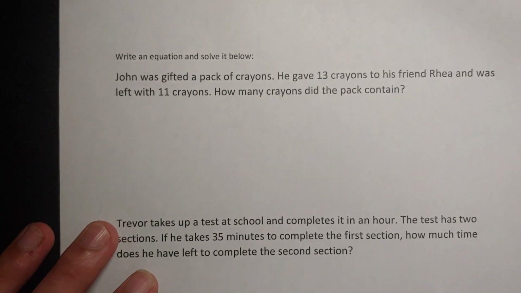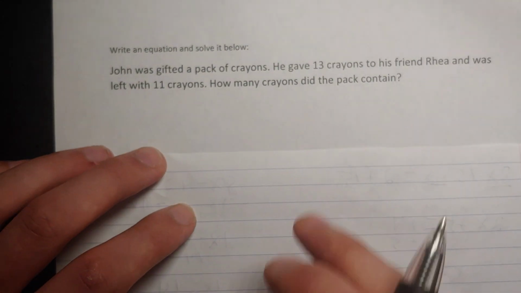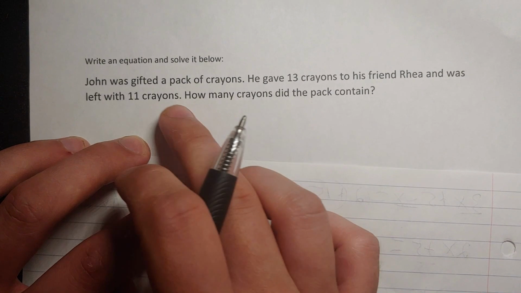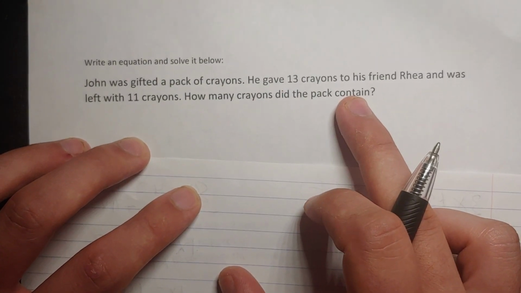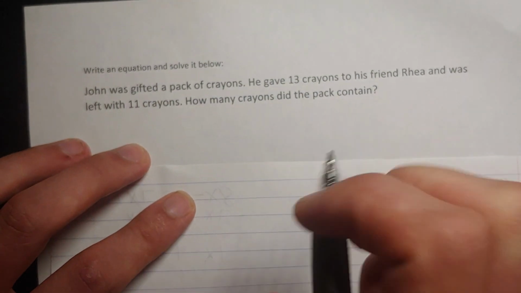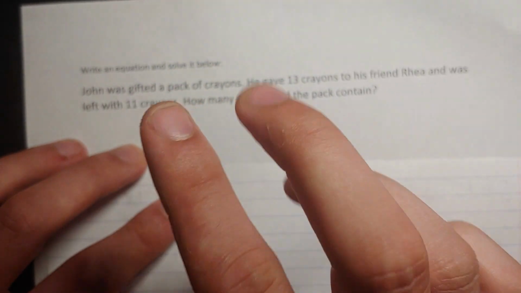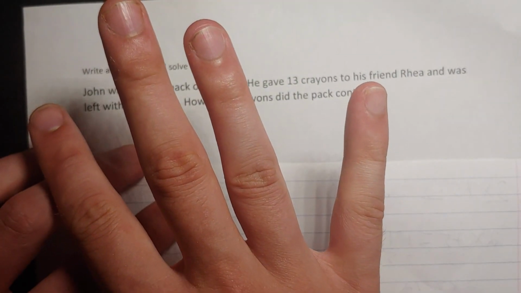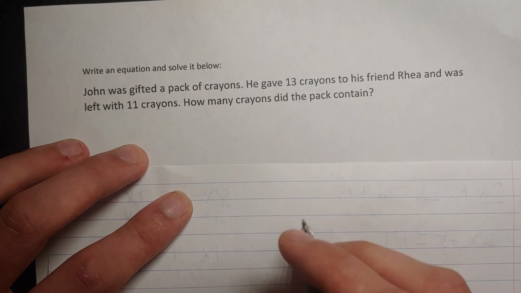Okay, so if you pause the video and you're back, now we're on to equations from word problems. So you're gonna make 4 equations, 1 addition, 1 subtraction, 1 multiplication, and 1 division. And then we're going to solve them.